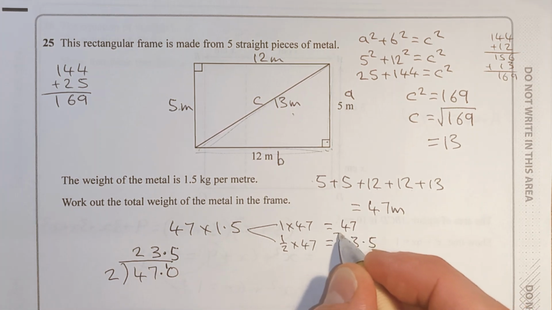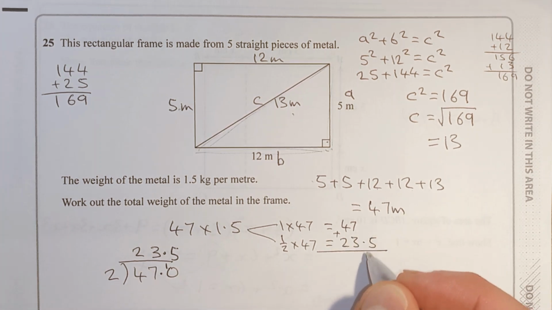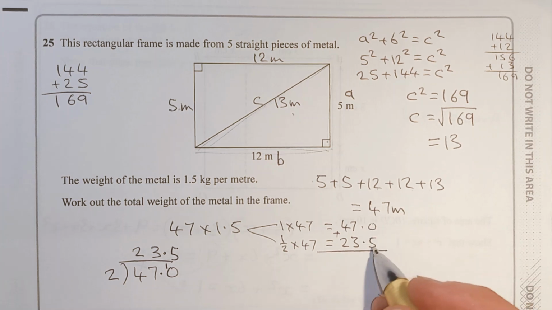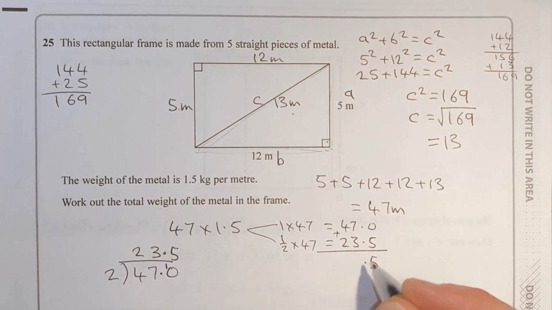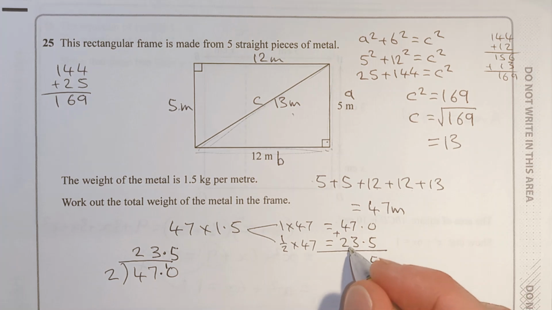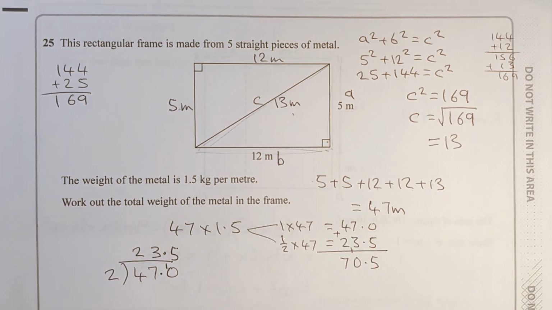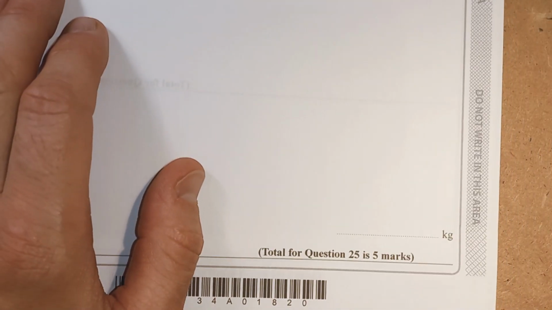So we've got that 1 times 47 is 47, and a half of 47 is 23.5. So if we add these two together, and I'm going to put a 0.0, so I've got something to add to. 0 plus 5 is 5, 7 plus 3 is 10, 4 plus 2 plus 1 is 7. So we've got 70.5 kilograms.